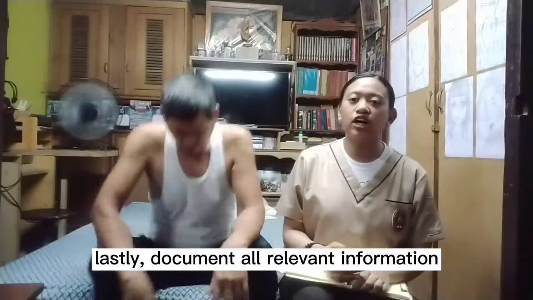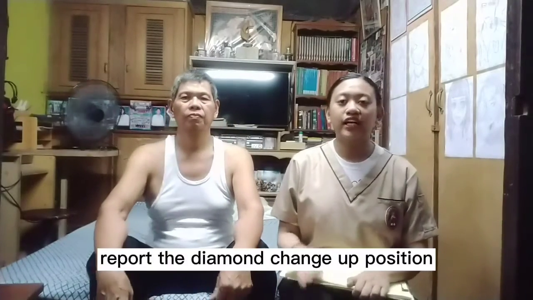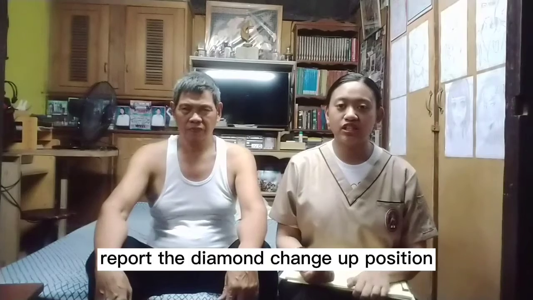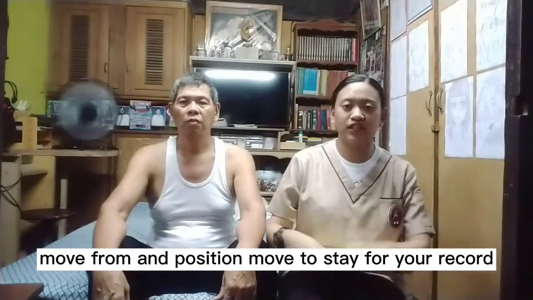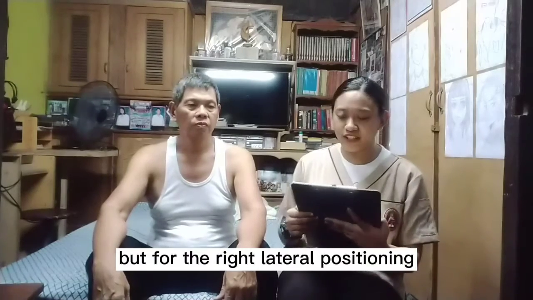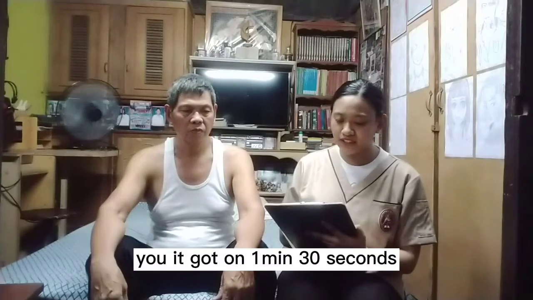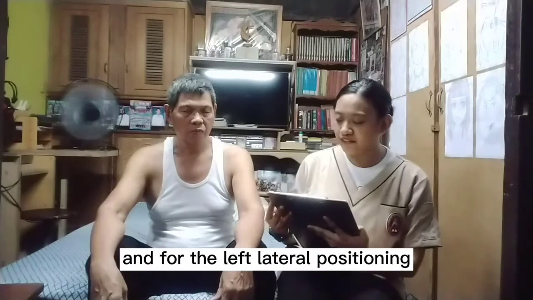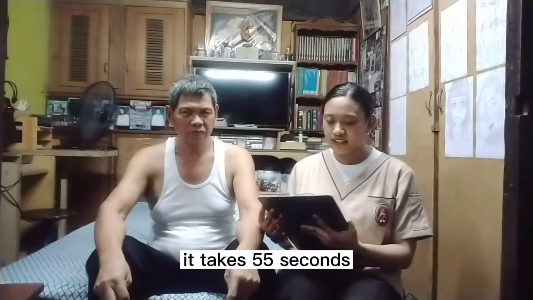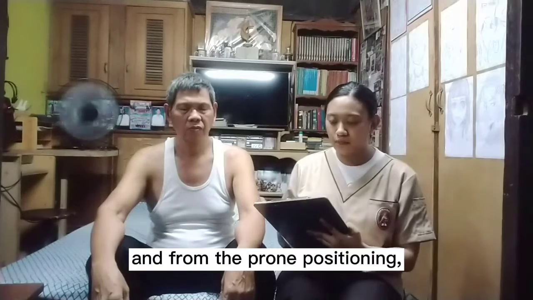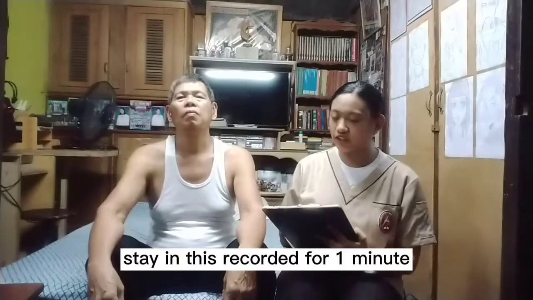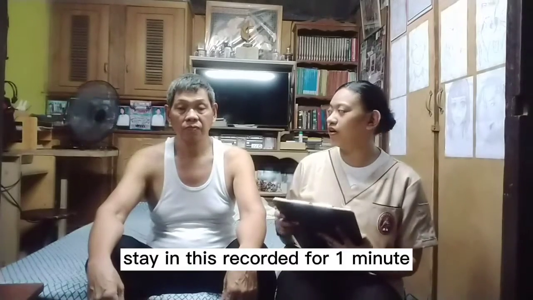Lastly, document all relevant information. Record the time and change of position, the position moved from, and the position moved to. For your record, for the right lateral positioning, it took 1 minute and 30 seconds. For the left lateral positioning, it took 55 seconds. And for the prone positioning, we could state in this record it was 1 minute.